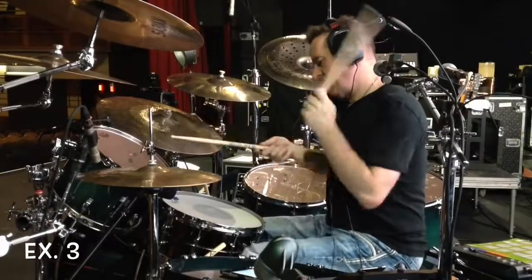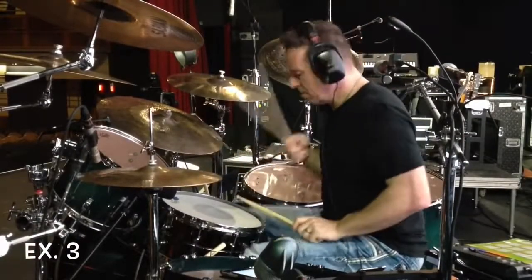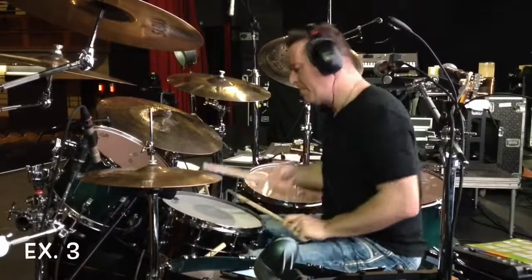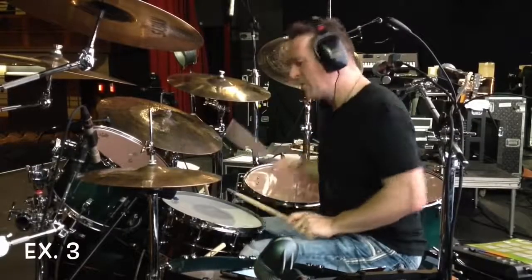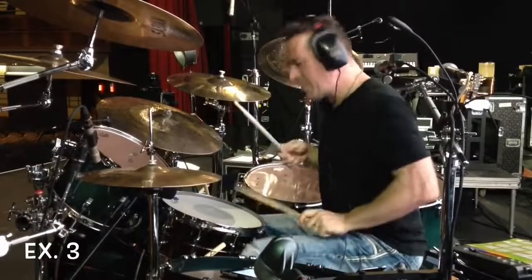Our next ghost note element is called the drag. Now, the drag is used in a very similar way to the single tap, in that it's played in between the hi-hat notes on the E and the of the beat. But of course, with the drag, there are 2 notes instead of 1. This first example features a drag on the of 4. That combines the drag with the single tap.